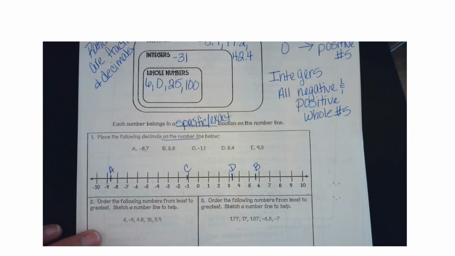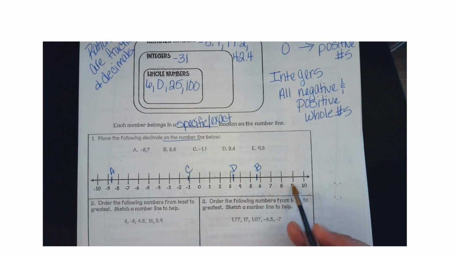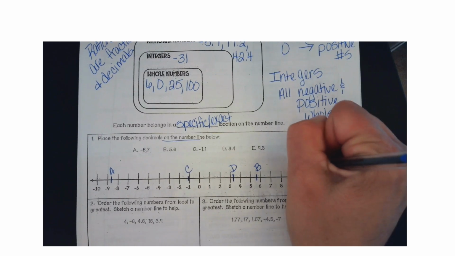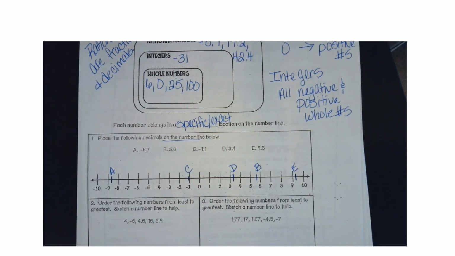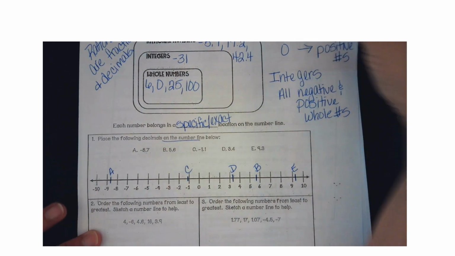All right. What about 9.3? What do you think? It's in the positives. It's closer to 9. So we're in the positives, and we're closer to 9. Excellent. Excellent job, guys.